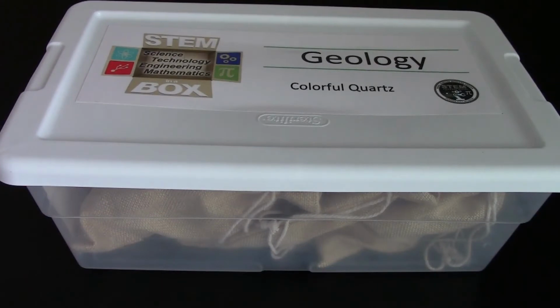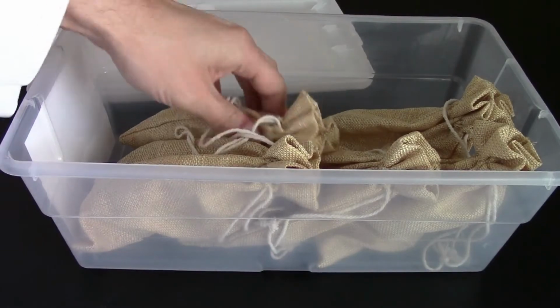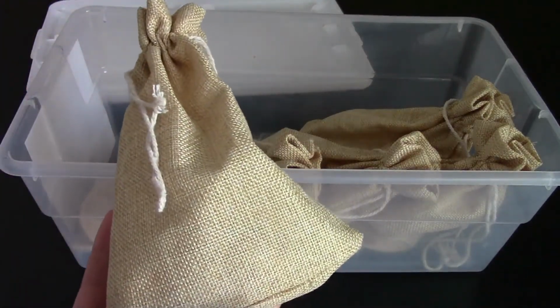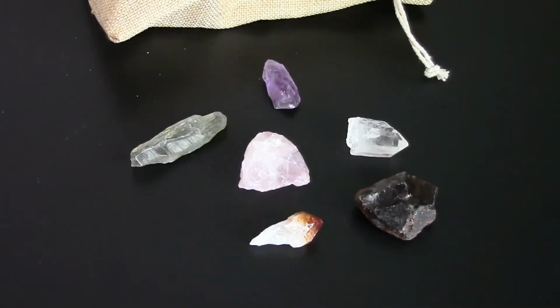This activity is very simple. We're basically just going to compare and contrast some of the different varieties of quartz so you can get an idea of what they look like and why. The activity box comes with several little burlap bags that each have 6 crystals inside of them. Each bag contains one of each type of crystal, as you can see here. Your job is simply to make observations of each crystal and record what you see.